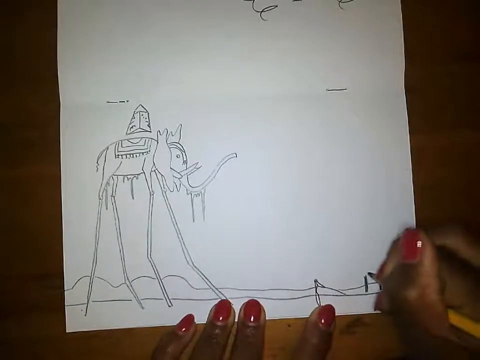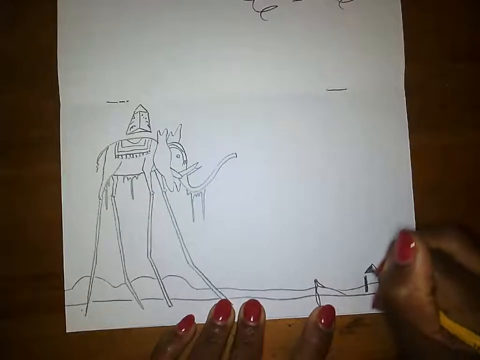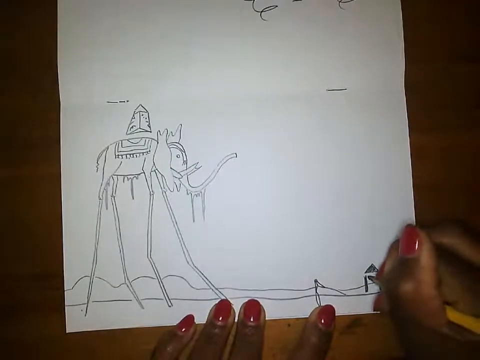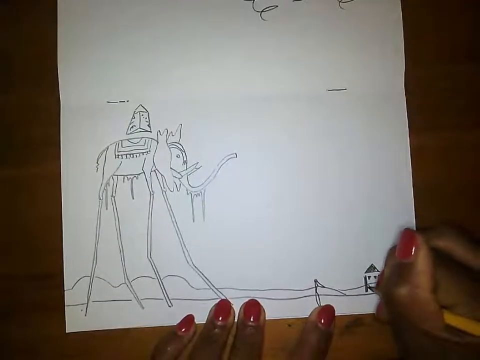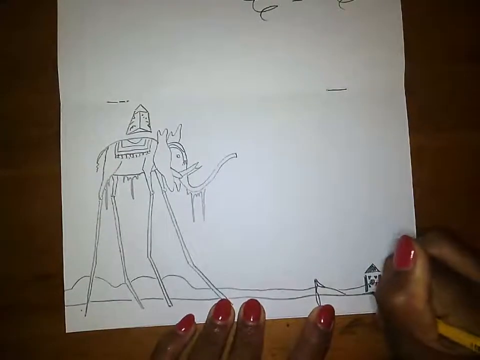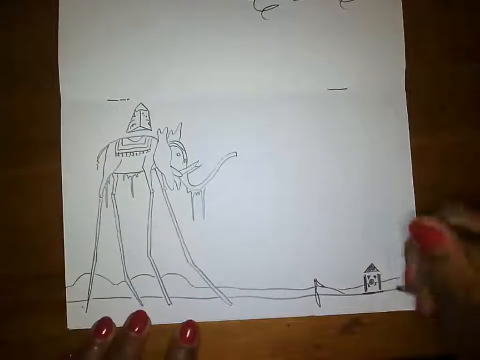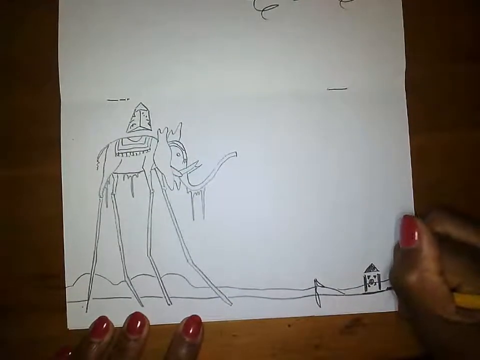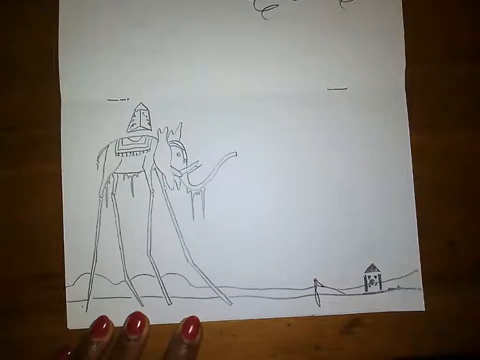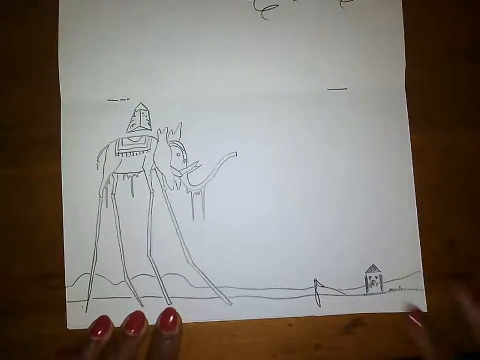I'm going to just draw some bold lines here to capture this floating building that he adds, a very dreamlike element. What sort of dreamlike elements do you think belong in your piece of art?